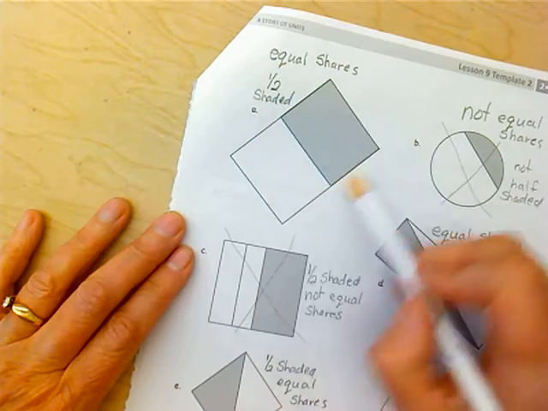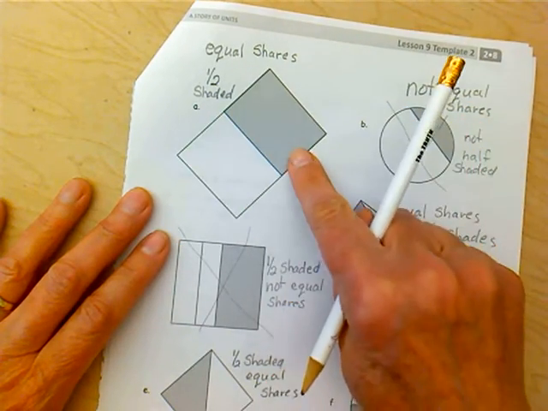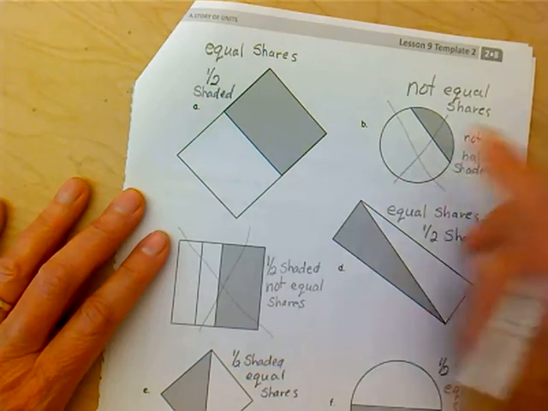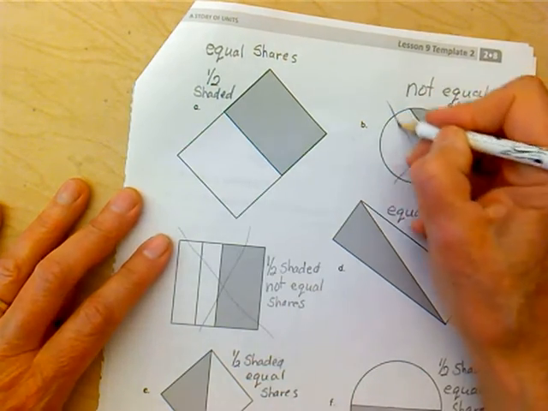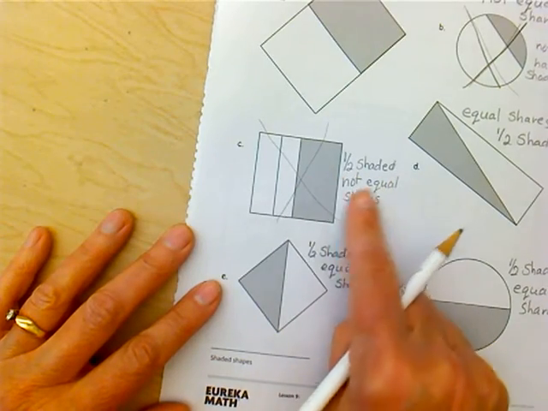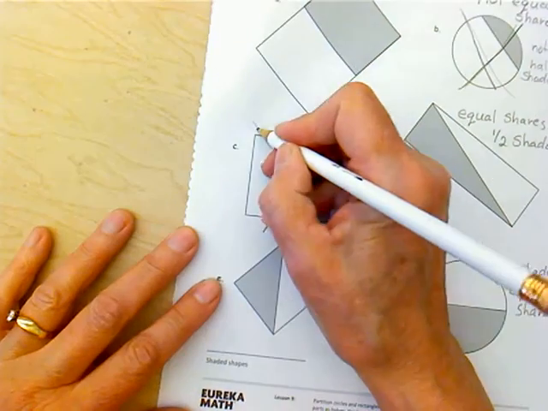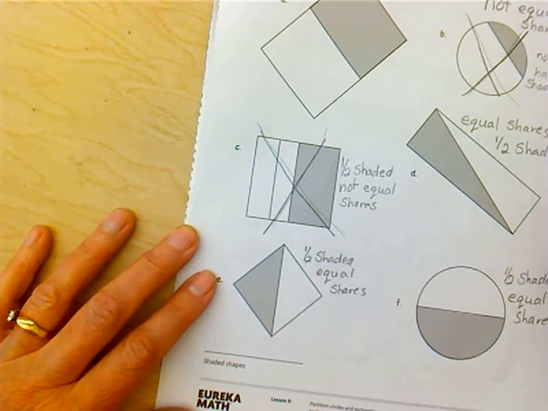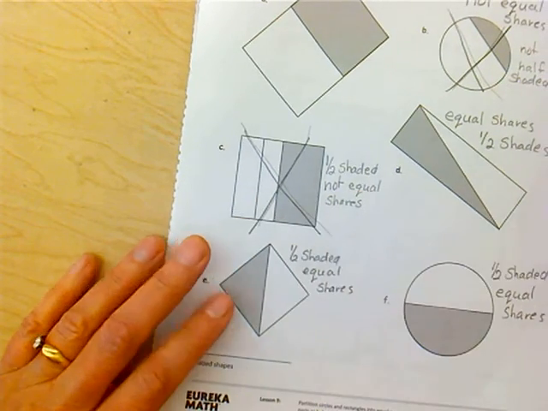And this first piece here, the rectangle, has equal shares and half of it has been shaded. This one does not have equal shares, so half of it is not shaded, and I had to cross it out. I hope you did too. Half is shaded, but it does not have equal shares. So because I can't answer yes to both of those questions, that one has to go away, because it's got 3 parts and they're not equal.